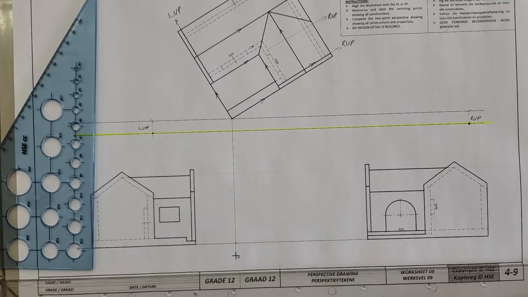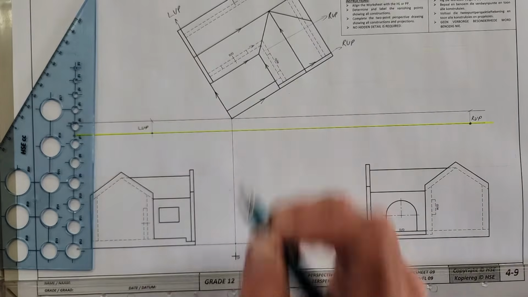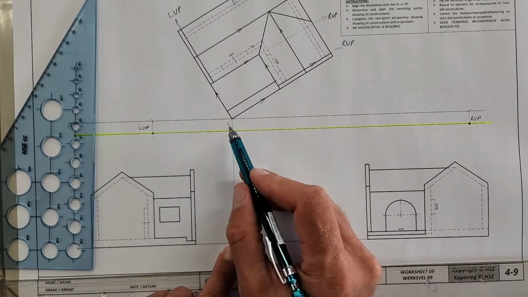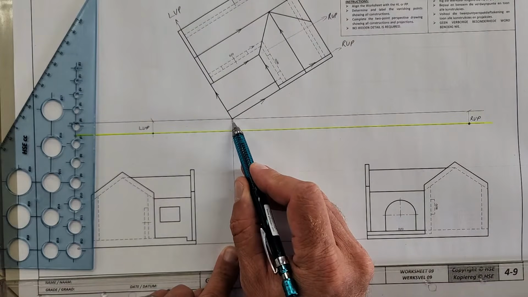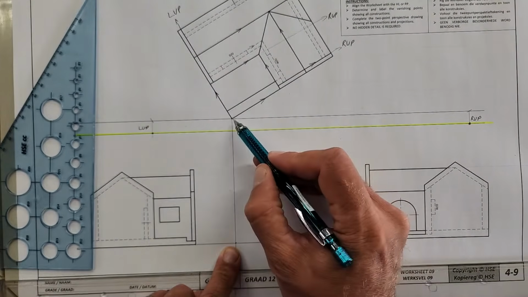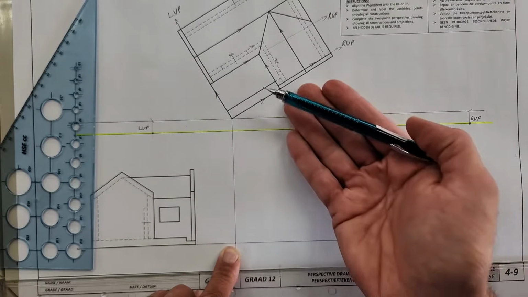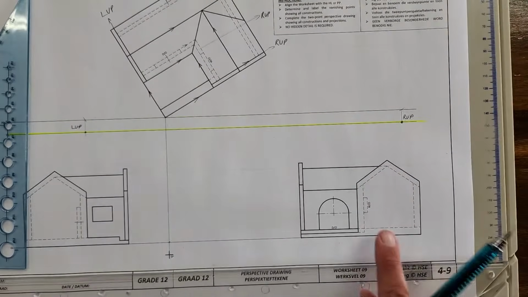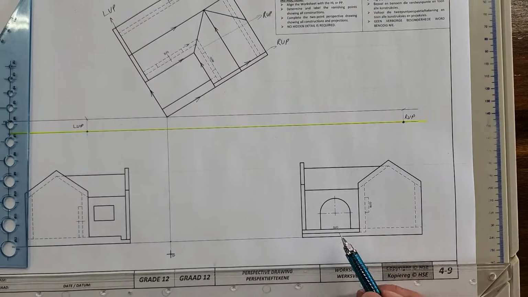Okay, now we're going to start at the bottom of these steps. So I'm right at this bottom. Where do the lines go from this point? They are going to the right vanishing point and to the left vanishing point. This one at the bottom, this view here, is in fact this view. Do you see that? All right.